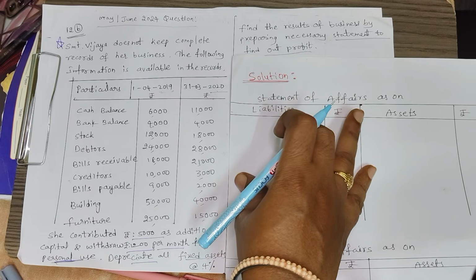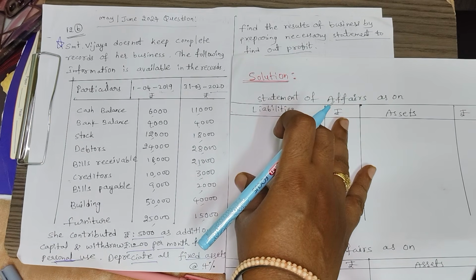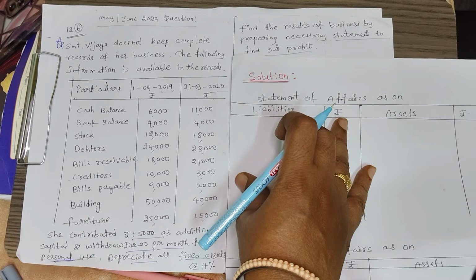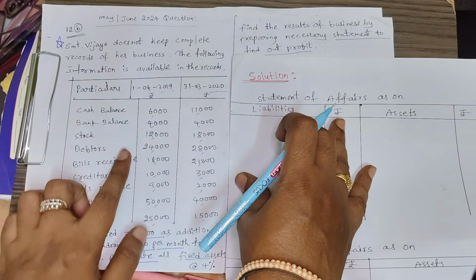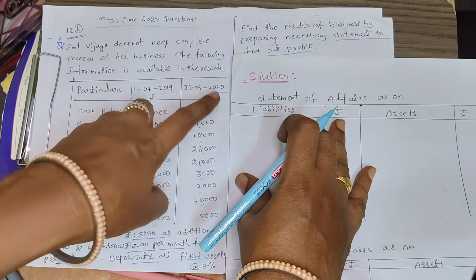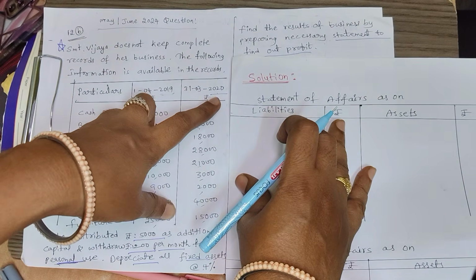Capital is equal to assets minus liabilities. With the help of 2019, you will get opening capital. With the help of 2020, you will get closing capital.